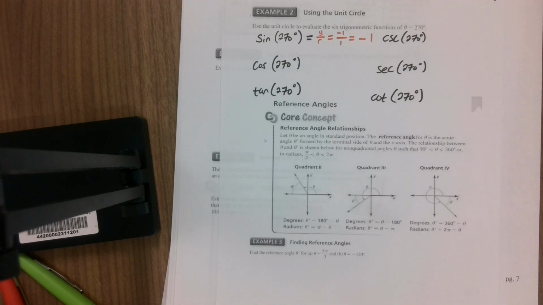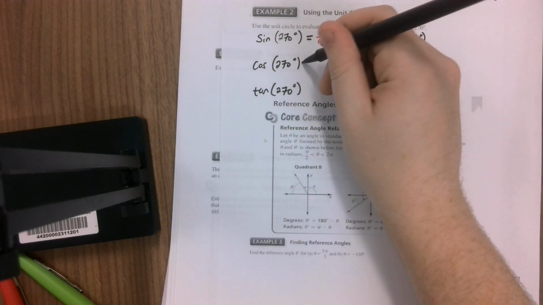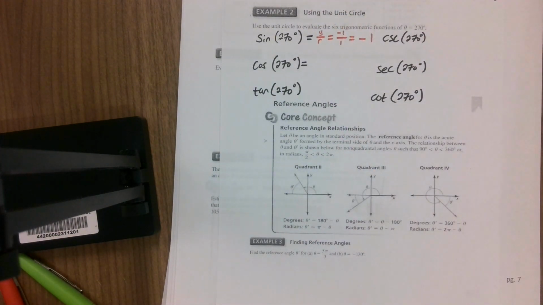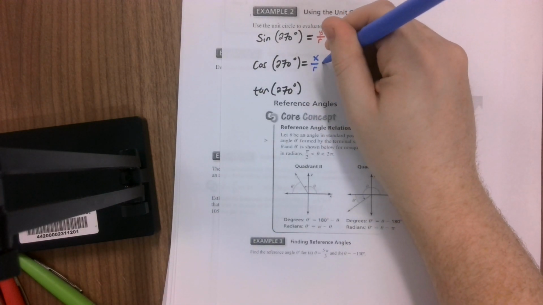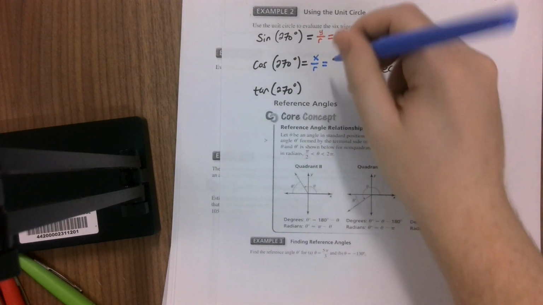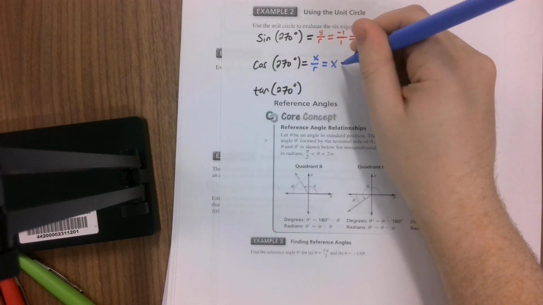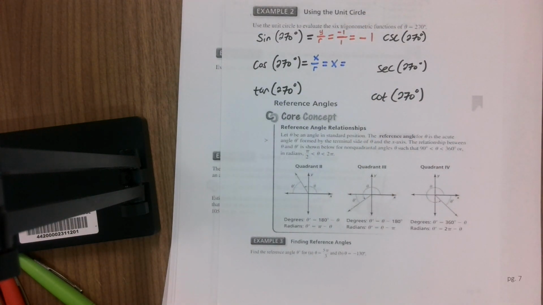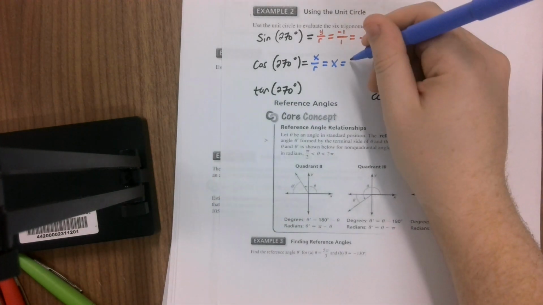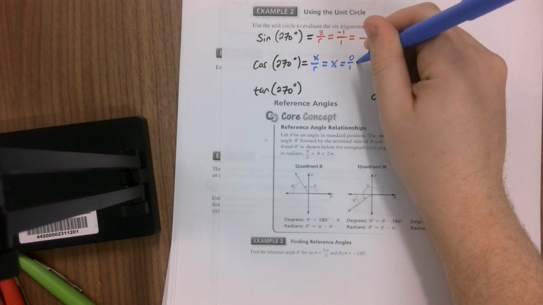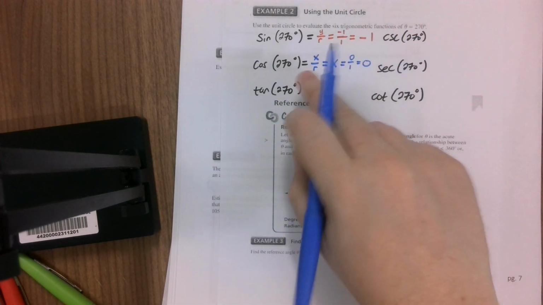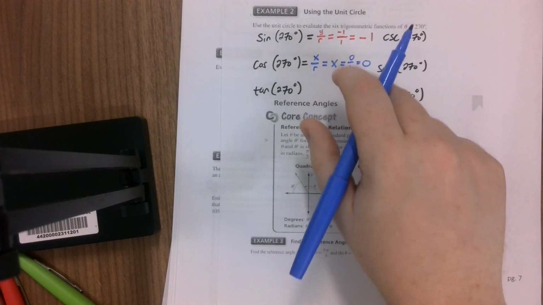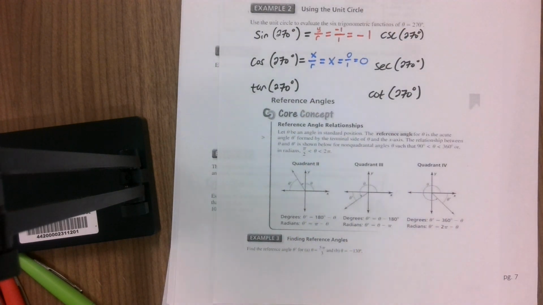The cosine is also going to be pretty easy, but it has that little caveat that r is 1. Since it's x over r, and our radius is 1, we'll just say that it's x. What's our x value? Well, that's like 0 over 1, or just 0. Again, I sort of flipped back and forth here. You could write it as 0 over 1, but no matter what, you're going to get 0 at the end.